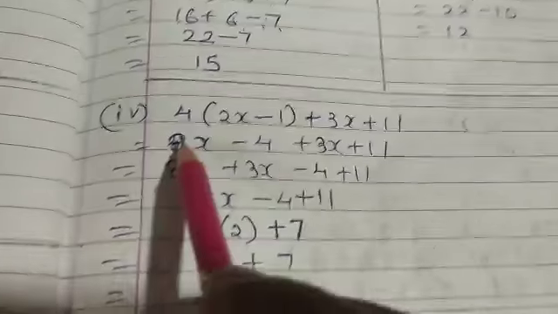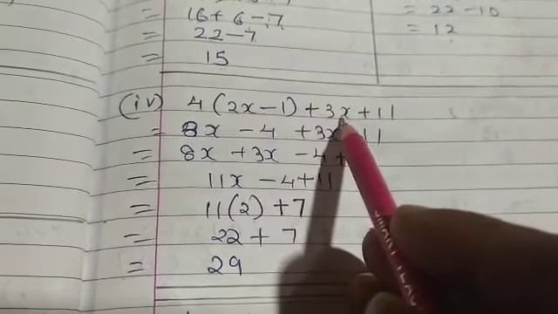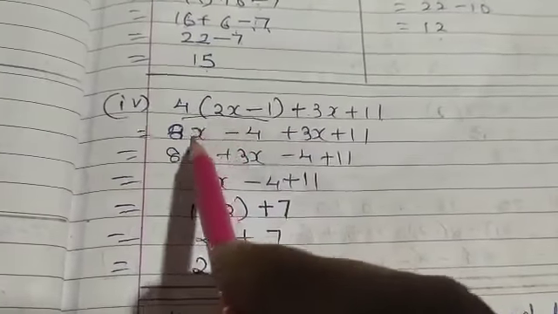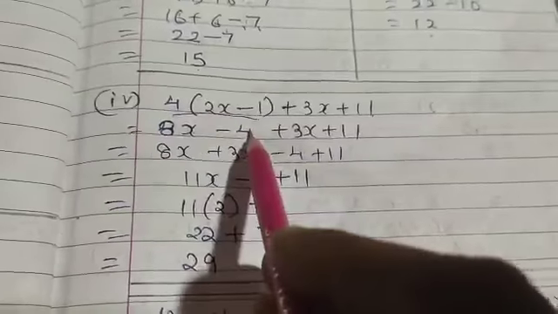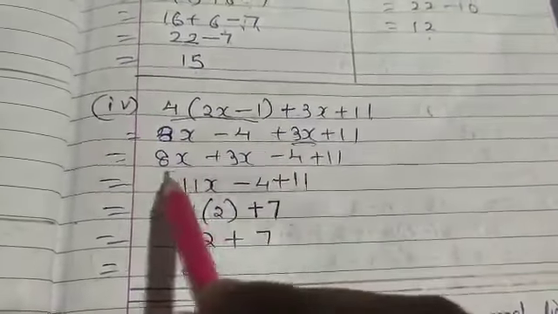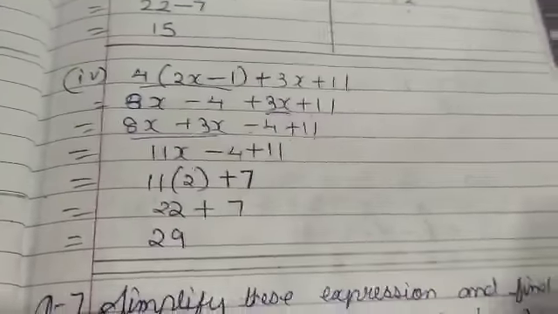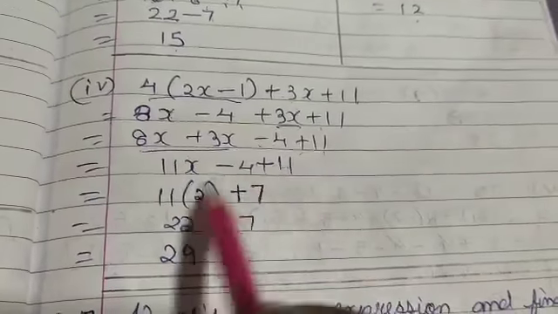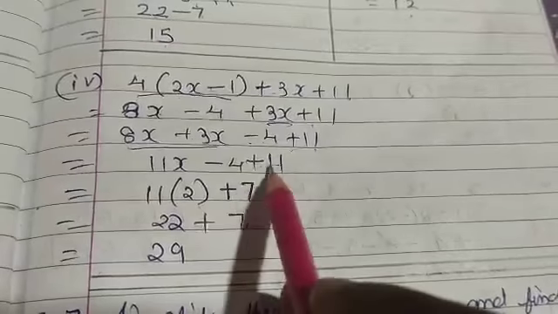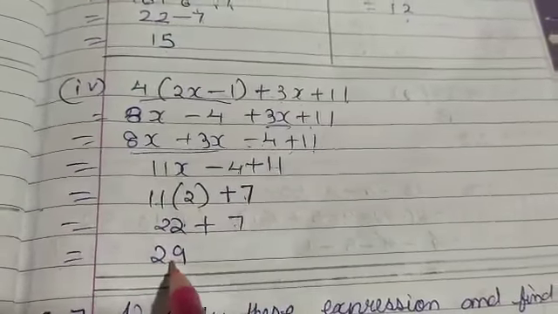Now the next sum is 4 in bracket 2x minus 1 plus 3x plus 11. Now first you simplify this expression, that is 4 2s are 8x, minus 4 1s are 4, 3x plus 11. Then 8x plus 3x, add it, and minus 4 plus 11. Now 8x plus 3x is 11x minus 4 plus 11. Then in place of x substitute the value of x, that is 2. Then 11 minus 4 is 7. Then 11 2s are 22 plus 7, that is 29.